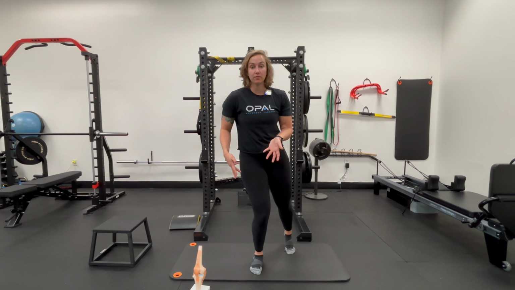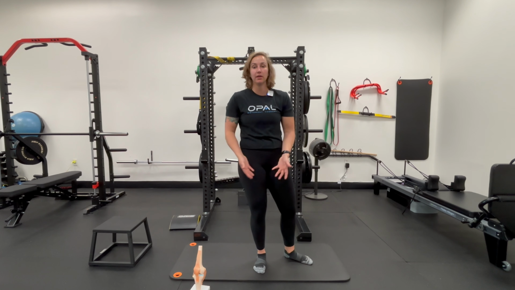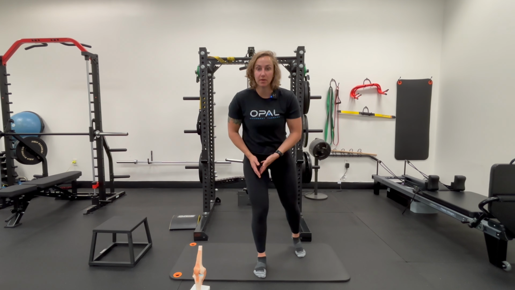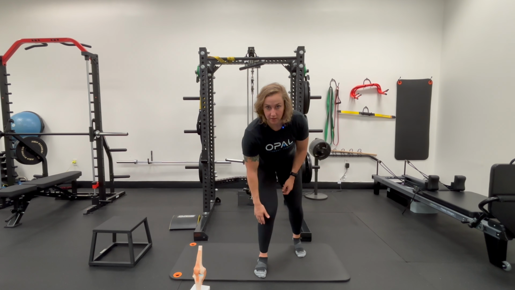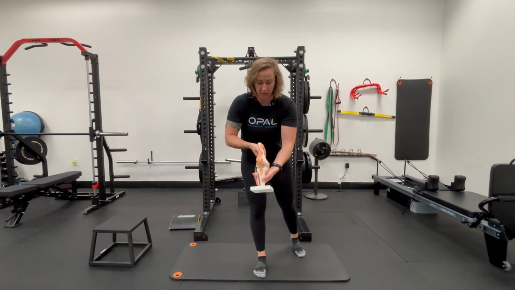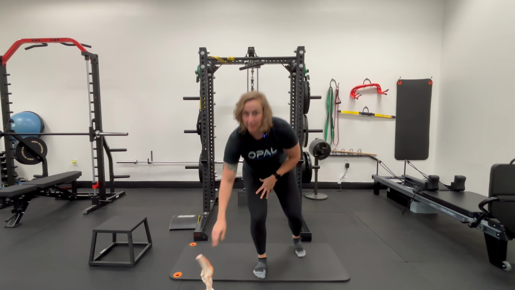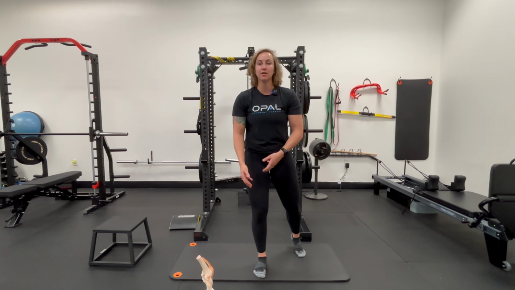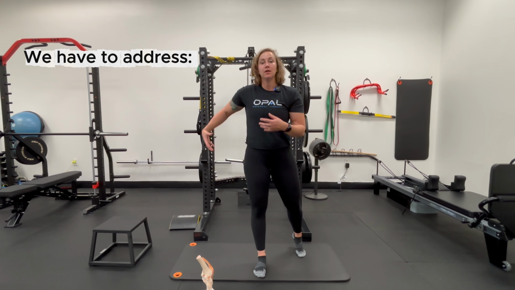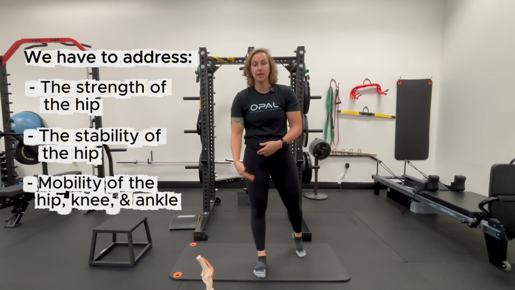Now, if everything dove in, I would just fall down, right? And most of our runners are not falling down, they're just having knee pain. And it's because when the hip and the knee dive in, our shin will rotate out to counterbalance, and we get this torsioning effect, and that can irritate tissues in the knee. So we want to limit that torsion or shear on the knee, and we have to address the strength up at the hip, the stability at the hip, and then mobility at the hip, knee, and ankle.